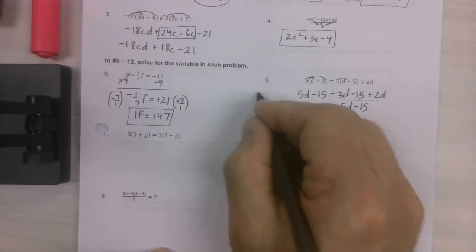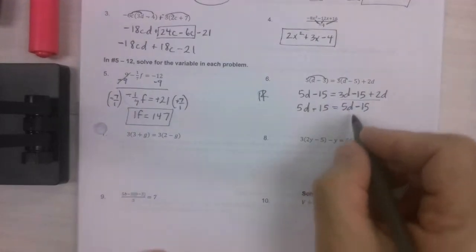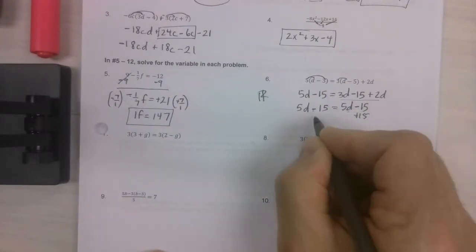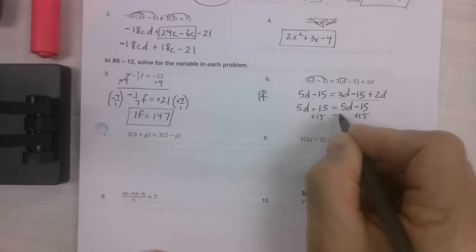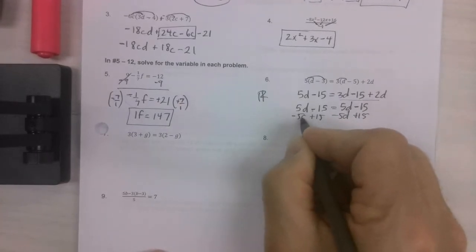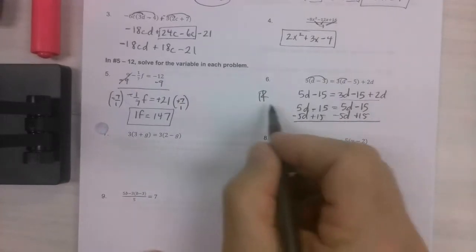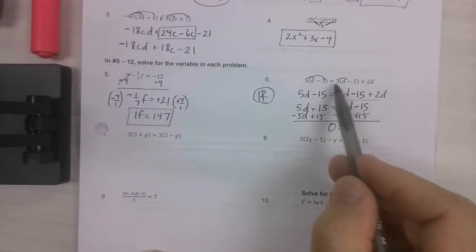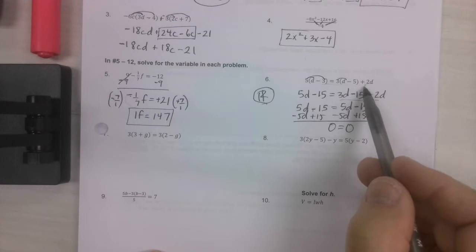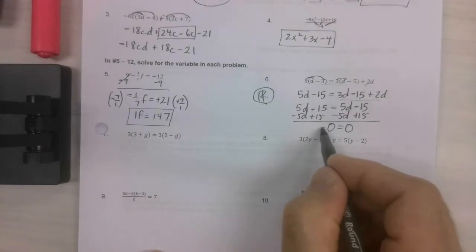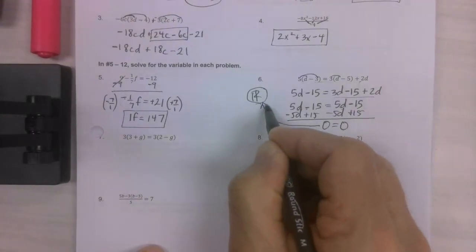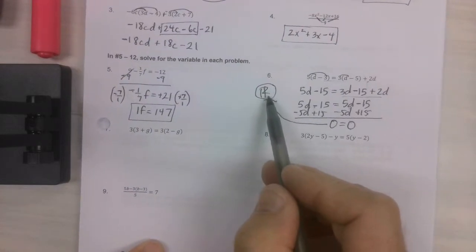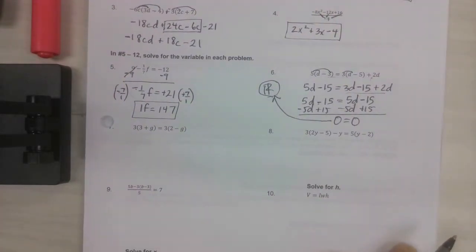So I could say all real numbers right now, but a lot of students wouldn't notice that. They would just kind of keep going by maybe doing this. And then if you didn't notice this earlier, you would end up getting 0 equals 0. So the variable we're trying to solve for disappears, and we get a true mathematical statement. So if you remember, that means everything works, which means all real numbers, and we use that little symbol there.